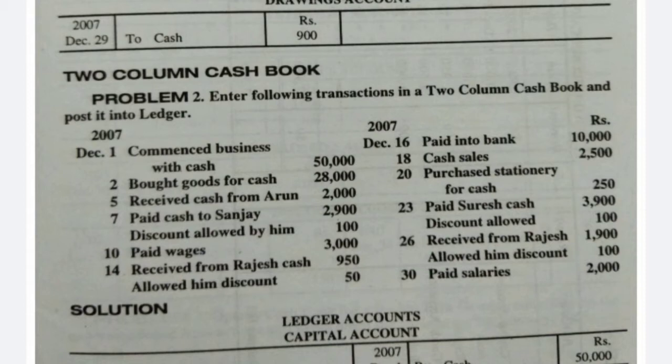So the first entry, commenced business with cash. The journal entry would be cash account debit to capital account. Since the cash account is on the debit side, you will debit the cash book, that is you will debit the cash book with to capital account rupees 50,000.